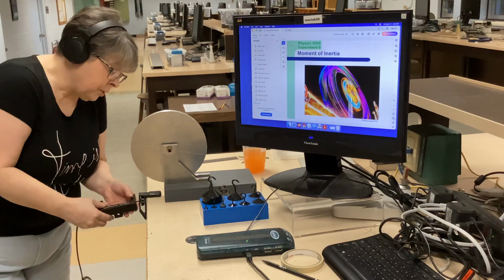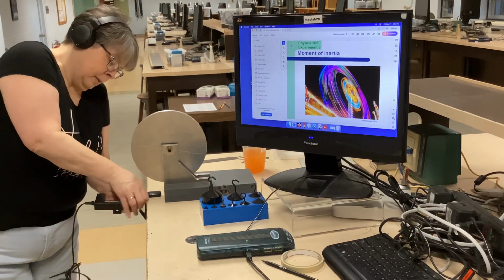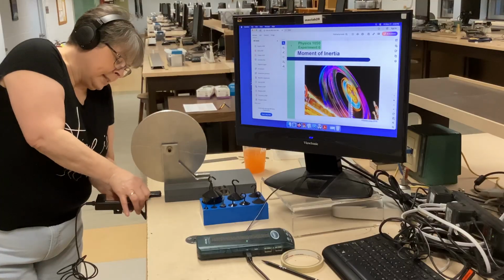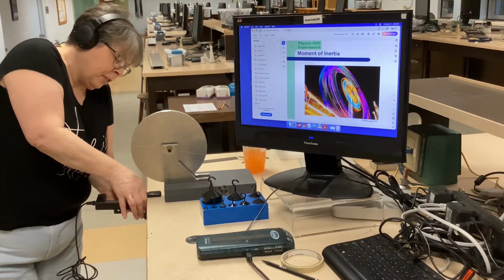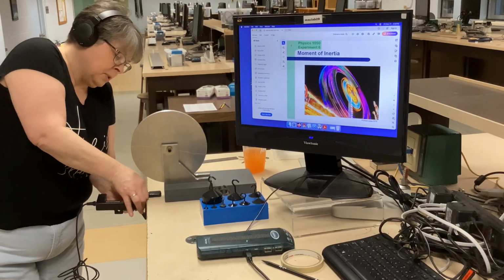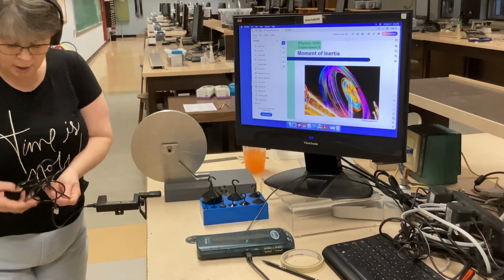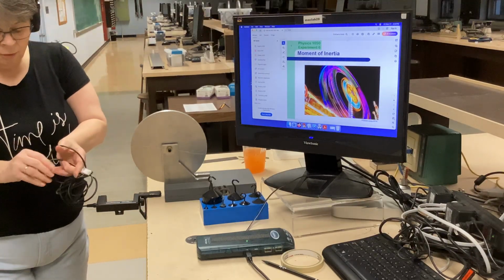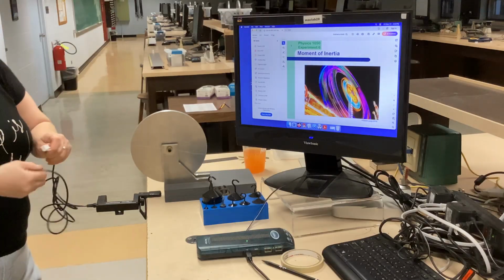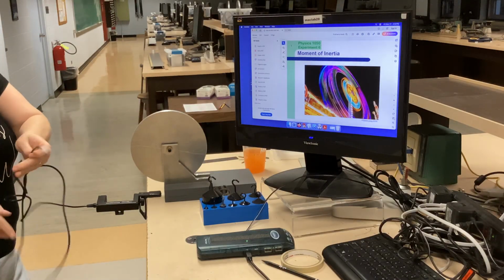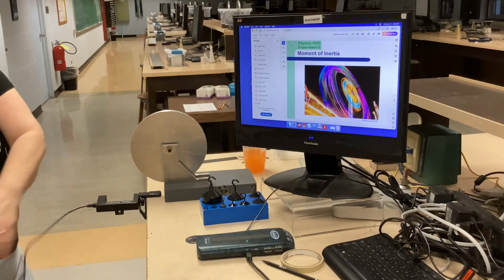Okay, let's attach our photo gate now. Not every photo gate has the shutter, but the big thick ones do, the skinny ones don't. Okay, that's on there nice and secure. Then we'll take the cable from the photo gate and we'll attach that to our Lab Pro. Yours might be in a big tangle, just like mine is.